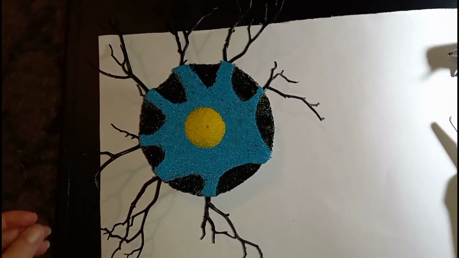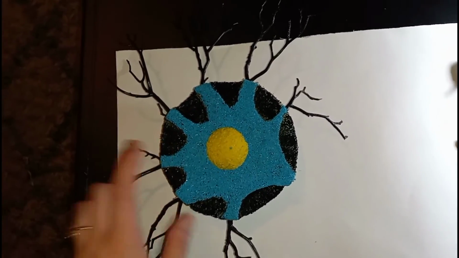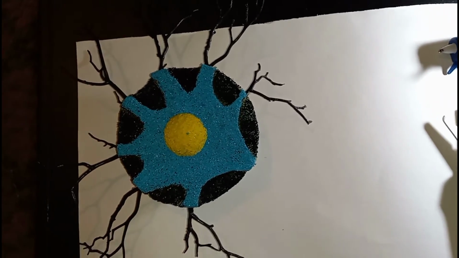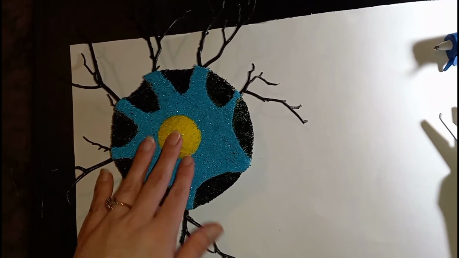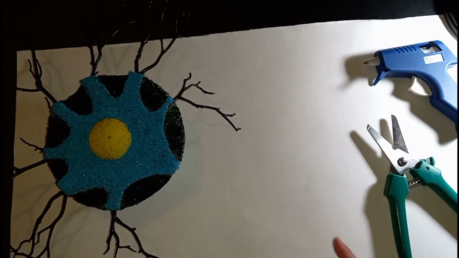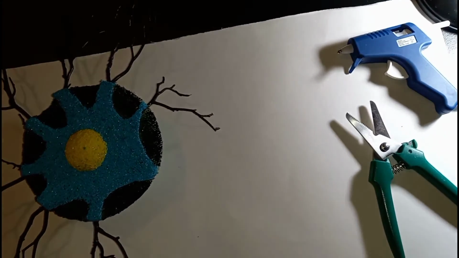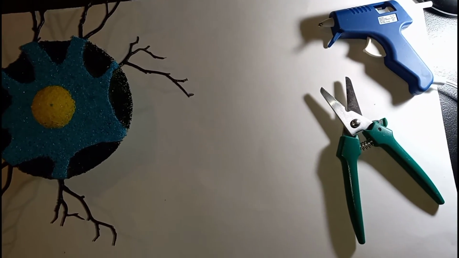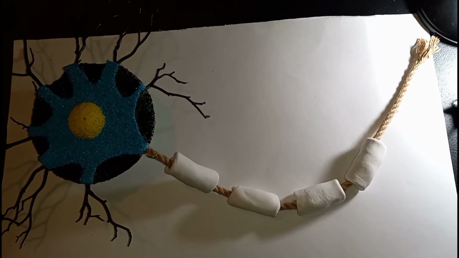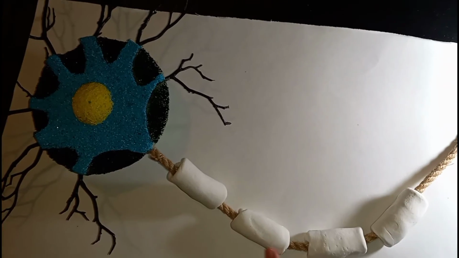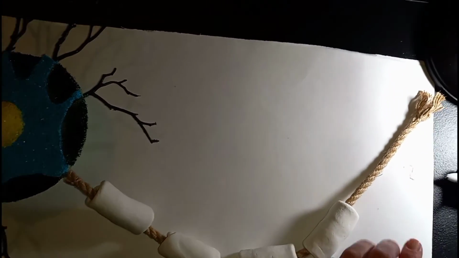Alright, I have secured my dendrites and my nucleus to my soma, and everything else to this piece of poster board I found. And now I'll be working on the axon and myelinating that with the modeling clay that I have. I've got my axon along with my myelin sheath, and now I'll be working on my terminal buttons.